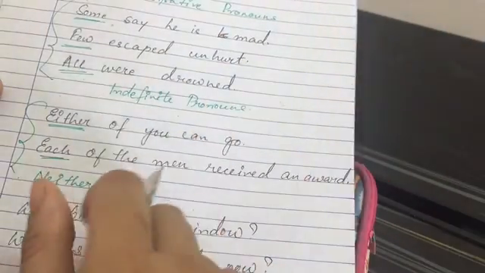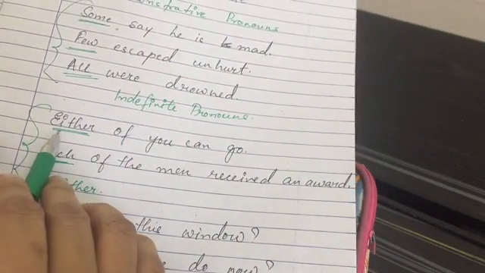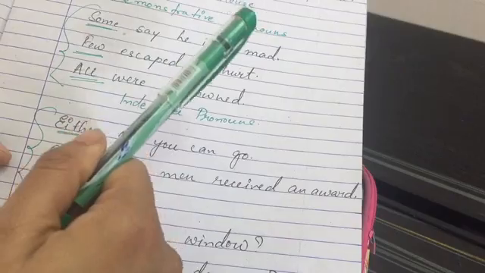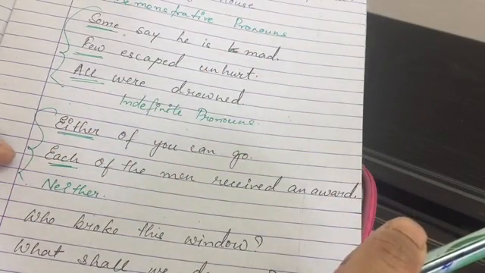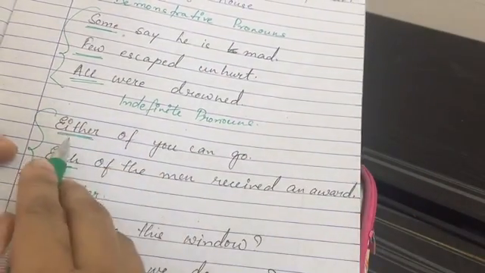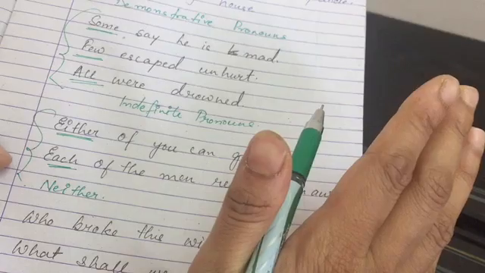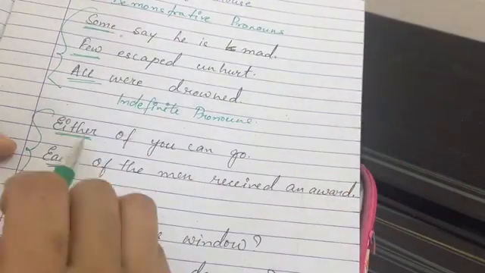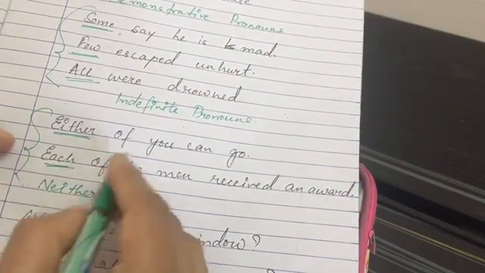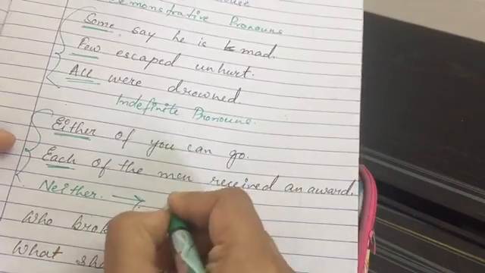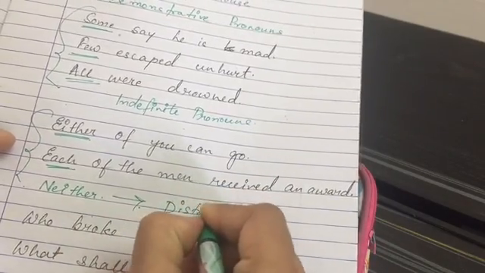दोनों के बीच में जब बात हो रही है तो हम क्या यूज करते हैं? Either, या तो तुम जाओ या फिर तुम जाओ. So either of you can go. One at a time. सब एक साथ नहीं. One at a time. Okay? तो such words, either, each, neither, are called distributive pronouns.